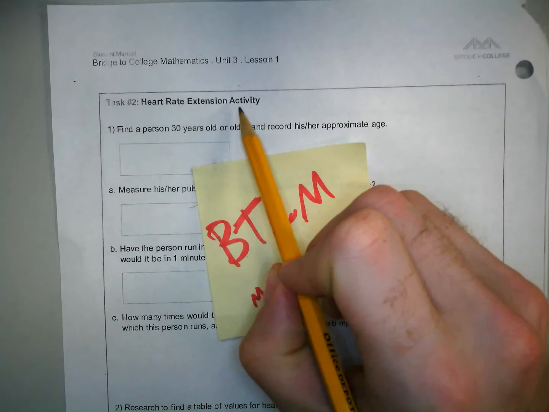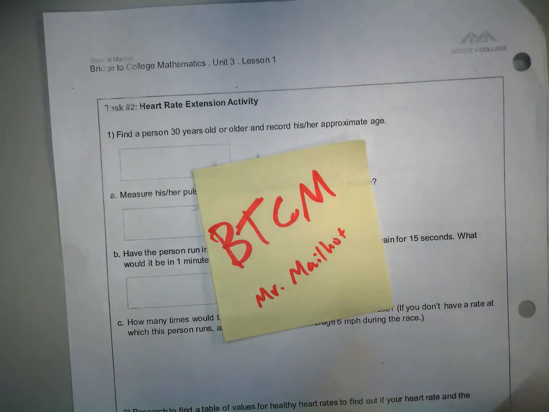Heart rate activity. Bridge to college math. Mr. Mailhot, hey guys, let's go.